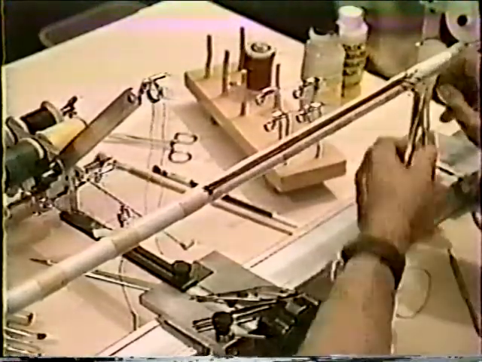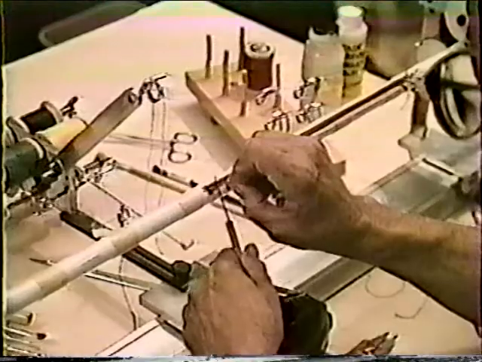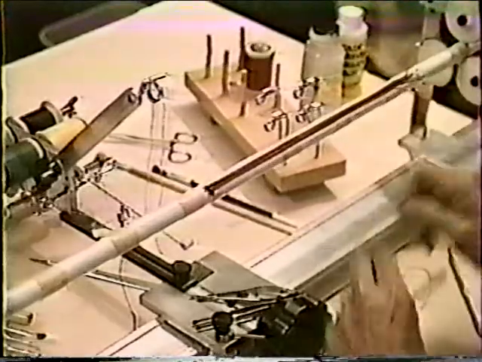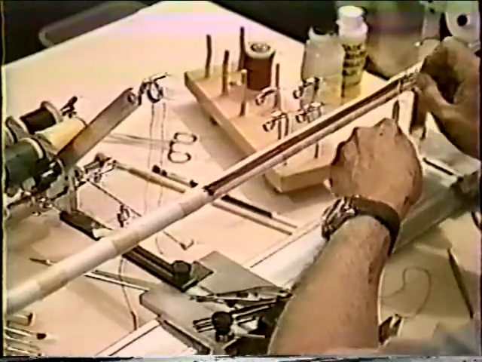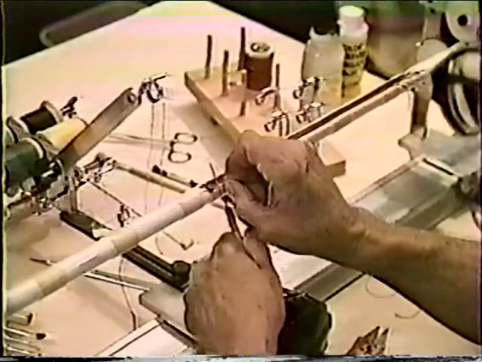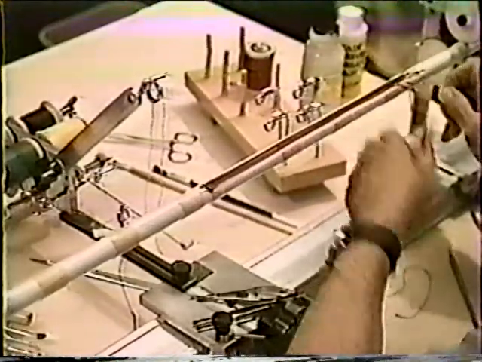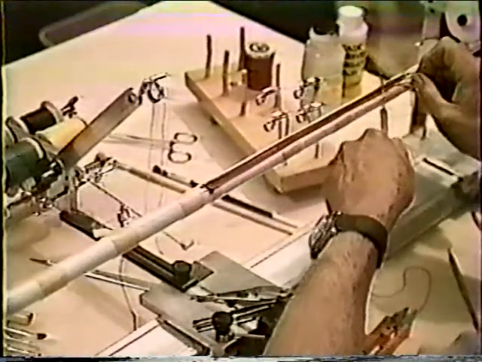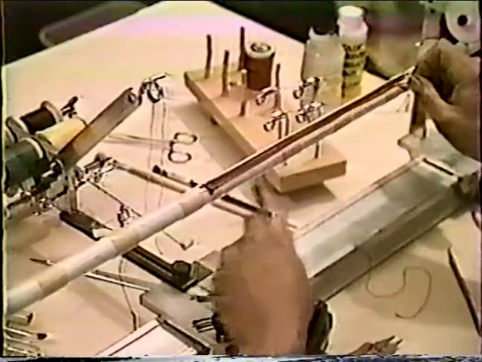That's thread number 11. Thread number 12. Thread number 13. Thread number 14. Number 15. And number 16.